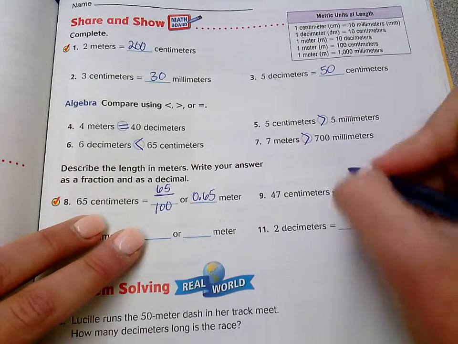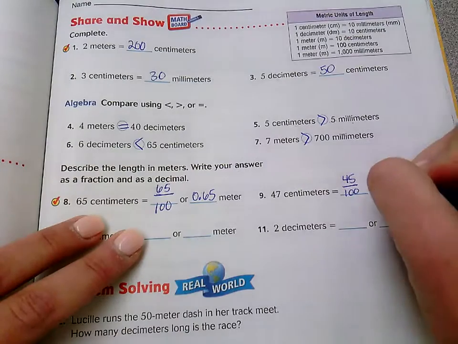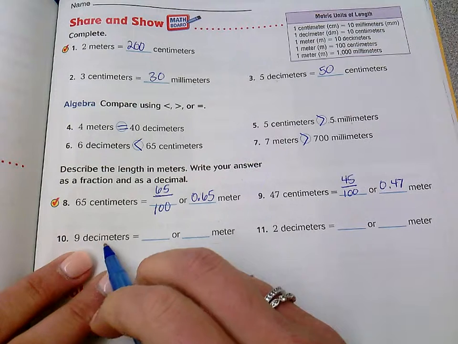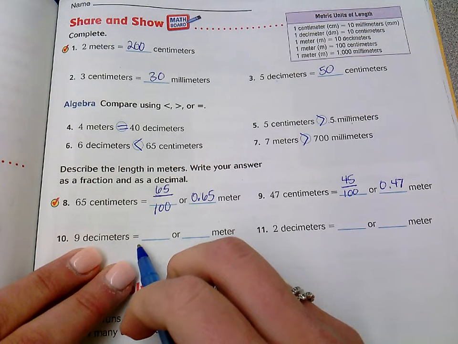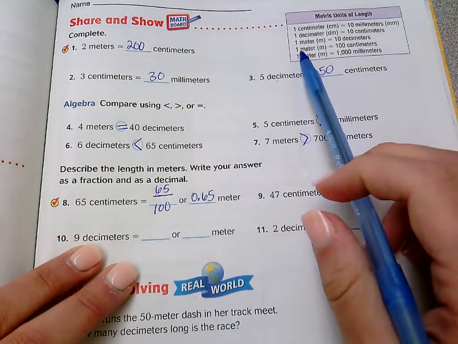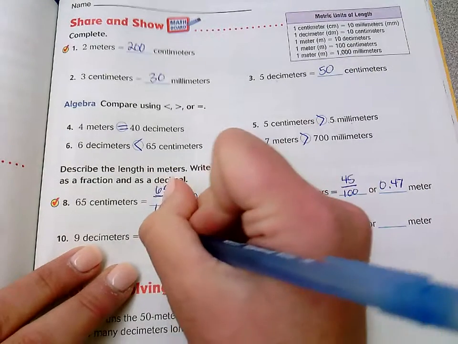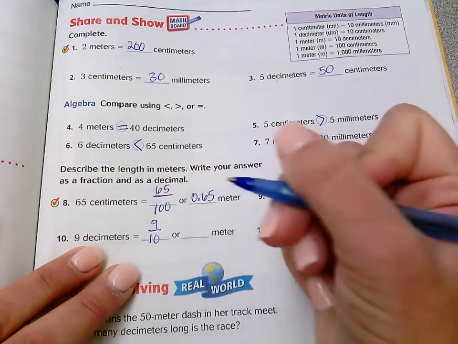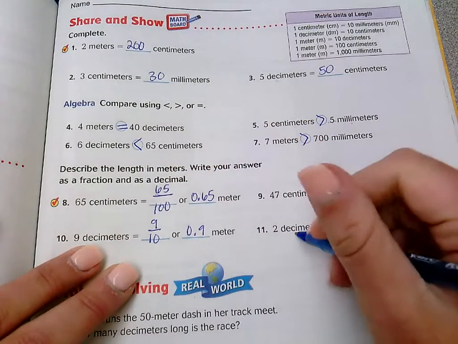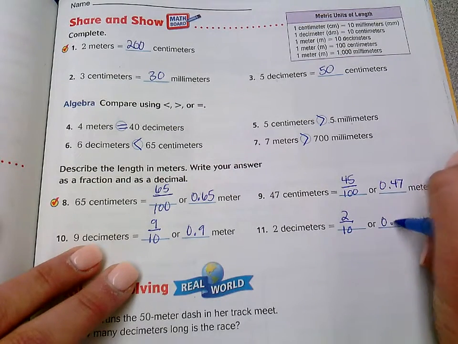So centimeters to meters, again, in the bottom is going to be 1 whole meter over 47, and that would be 0.47. 9 decimeters, we still have to write that as meters. So in 1 meter, there's 10 decimeters. So to make it a whole on the bottom, the denominator would be 10, 9 over 10, or 9 tenths. And to write that, make sure your 9 is in the tenths place. 2 decimeters, again, 10 is in the bottom, 2 is up top, 0.2.